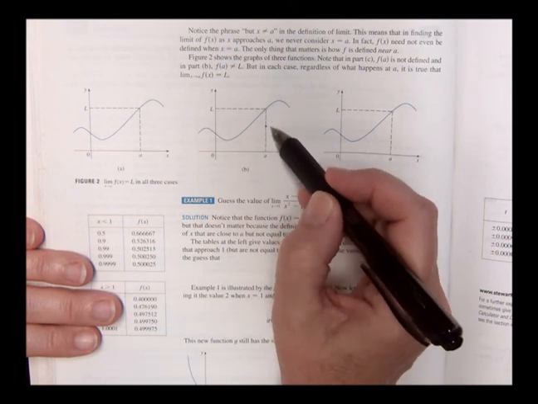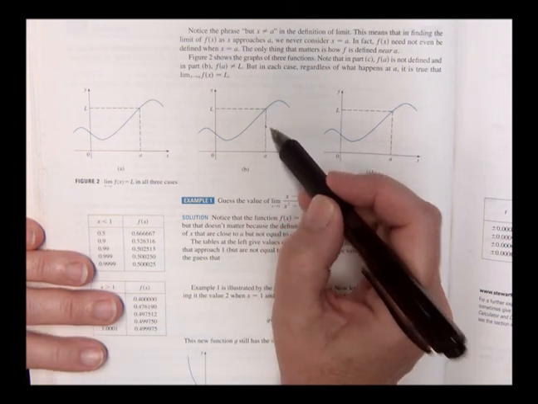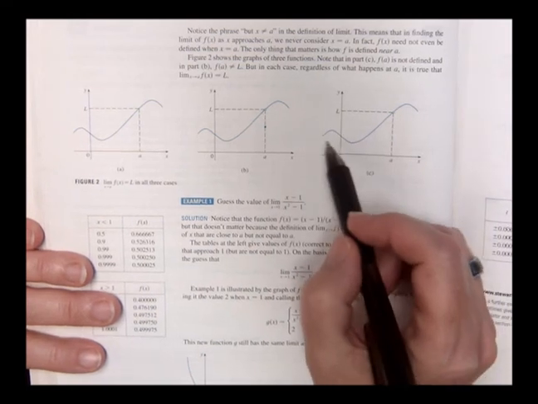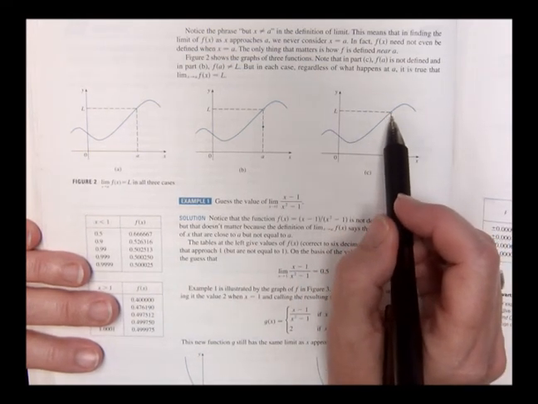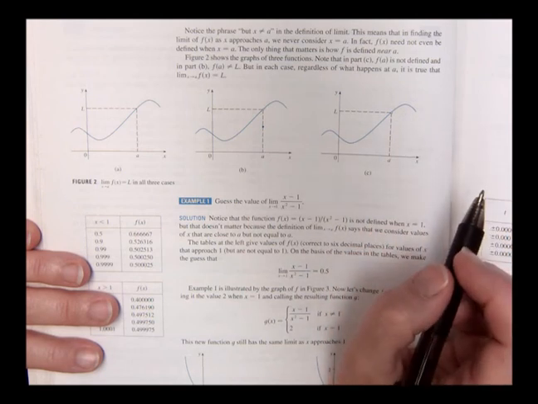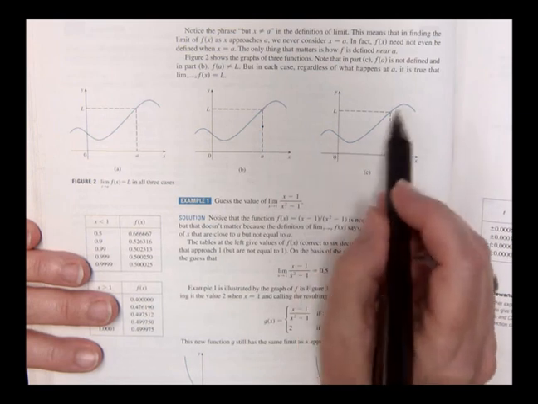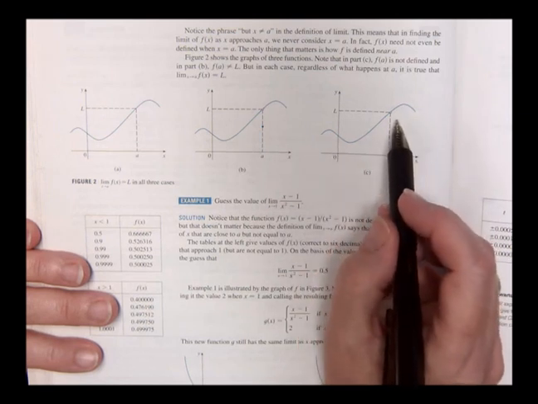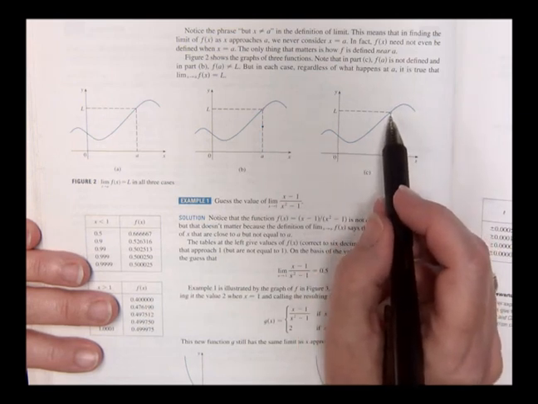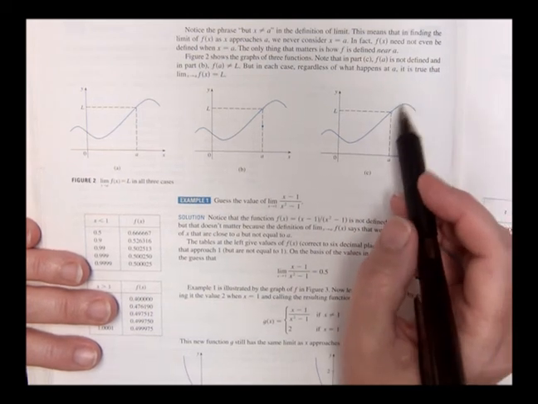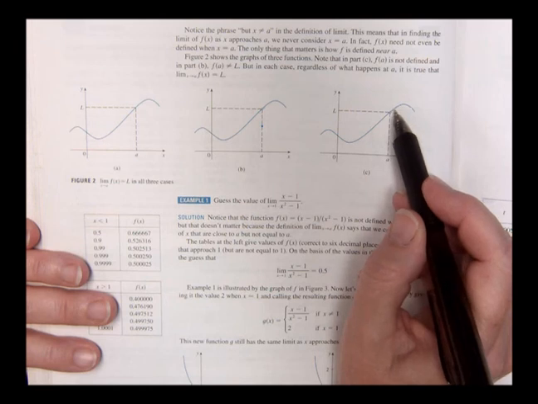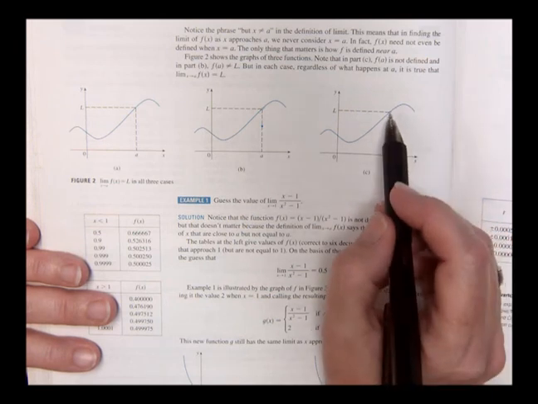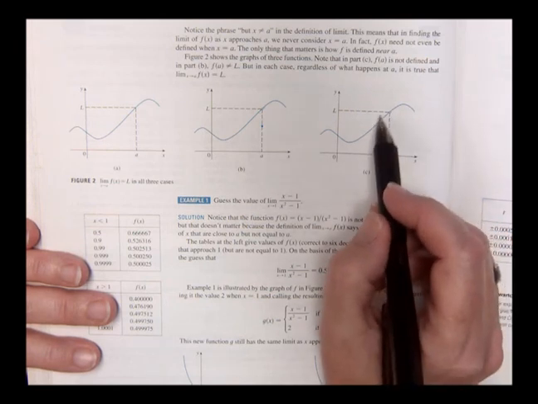Not the actual value. And then sometimes we might have a graph where we have a hole there and we just don't have a value there. It's not defined at all at a. When it's not defined at all at a, then that wouldn't help us much. So that's why looking coming from the left and looking at coming from the right is very helpful, because then it can give you the value that it's getting close to.